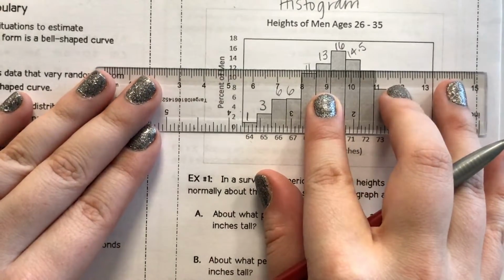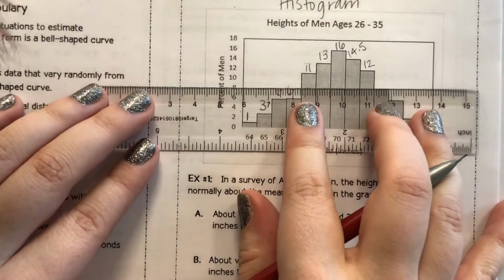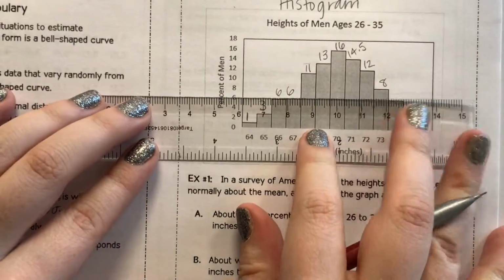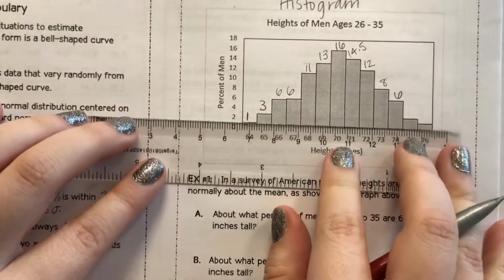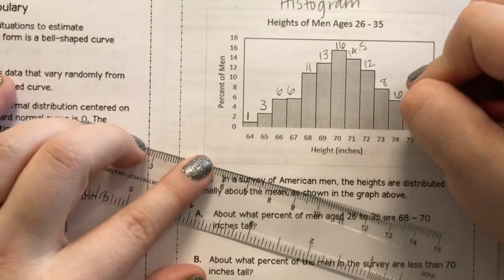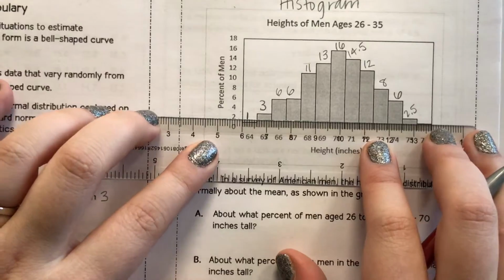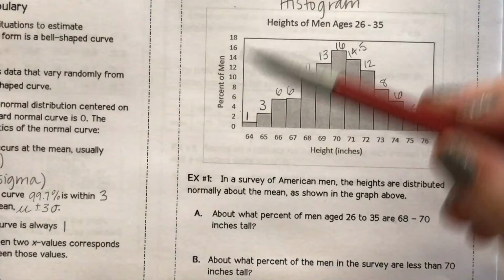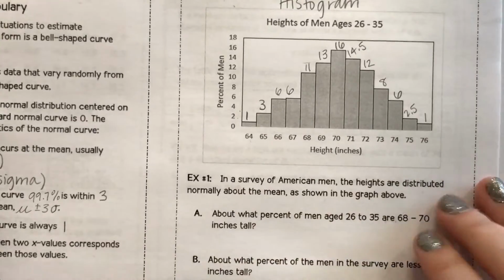This one, 12. This one here, 8. This one, 6. This one here, not quite 3, maybe like 2.5. And then this one, maybe like 1. So if you want, you can add all these up. I've done this already, so these all add up to 100%, as it should.